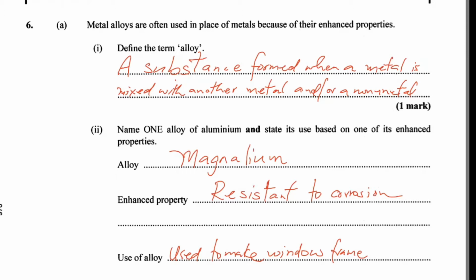And then we have to be able to link the properties with the uses. So low density makes duralumin very good for aircrafts and car bodies. They're light. Being a very good conductor of heat and electricity makes it able to be used as electrical cables and so on. It has good malleability, good ductility, so we can draw it into wires, hammer it into cans, bottle caps, and so on. So the possibilities are endless, but we just want to mix up the thing somewhat. All right, so just like that, we have 4 marks.